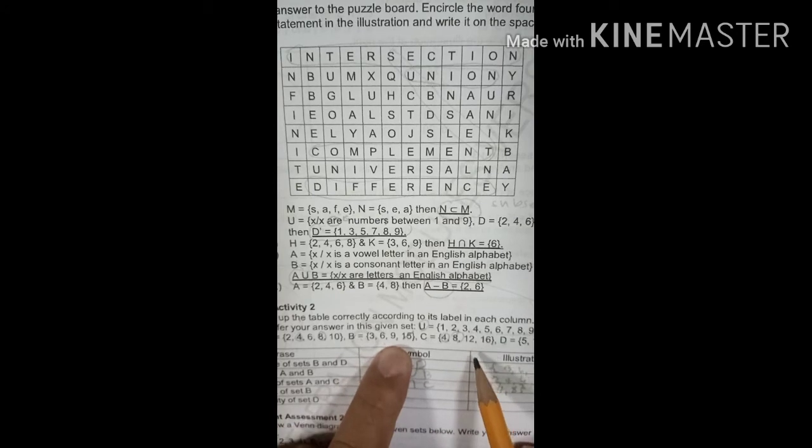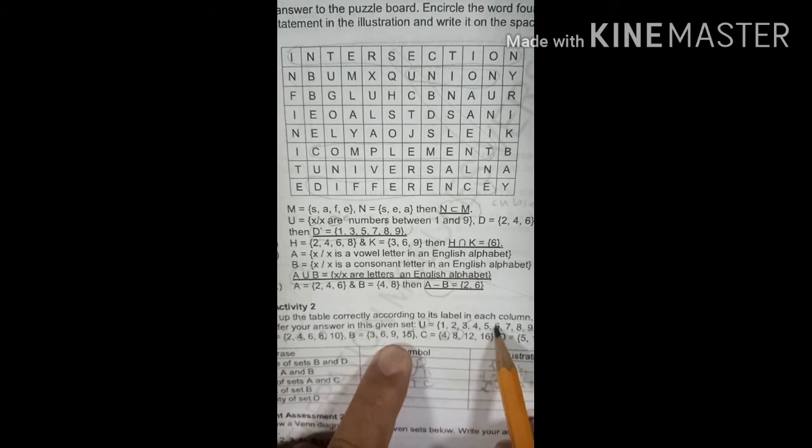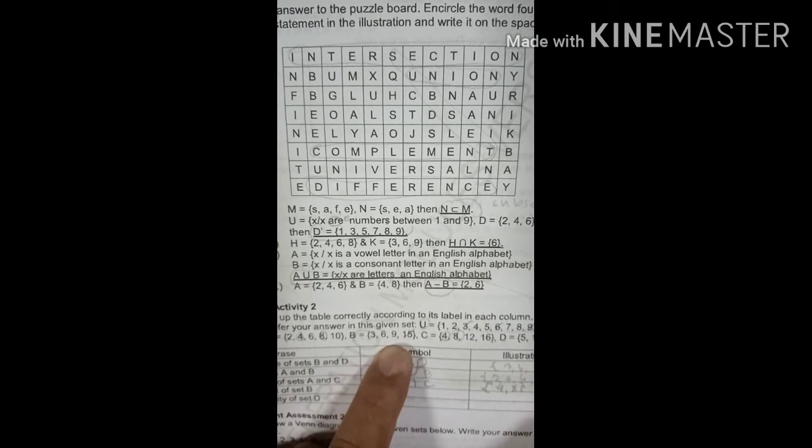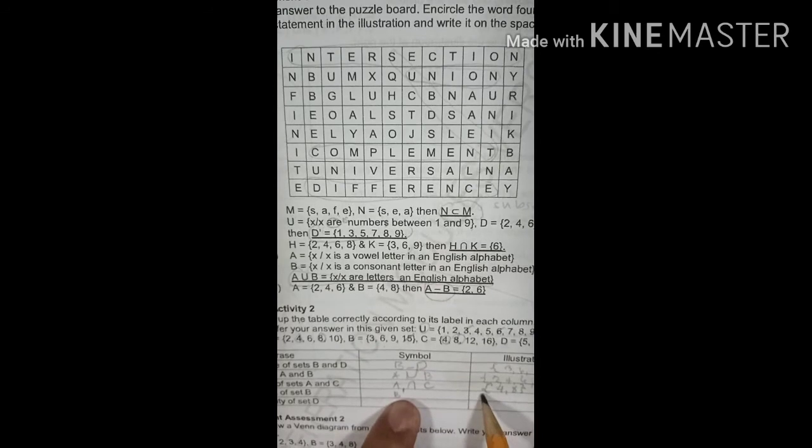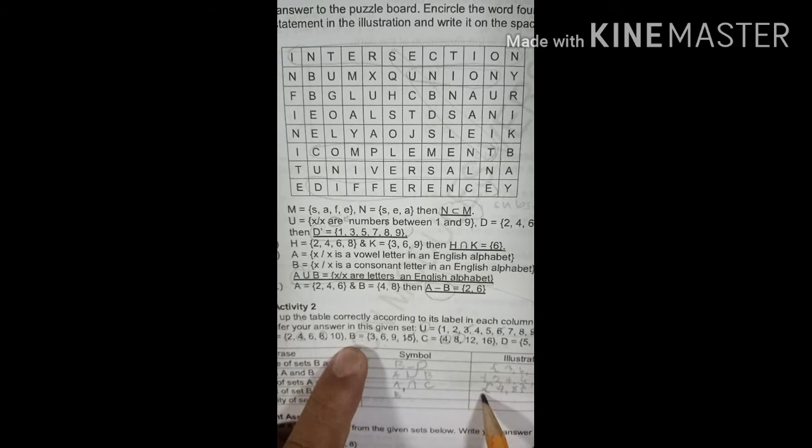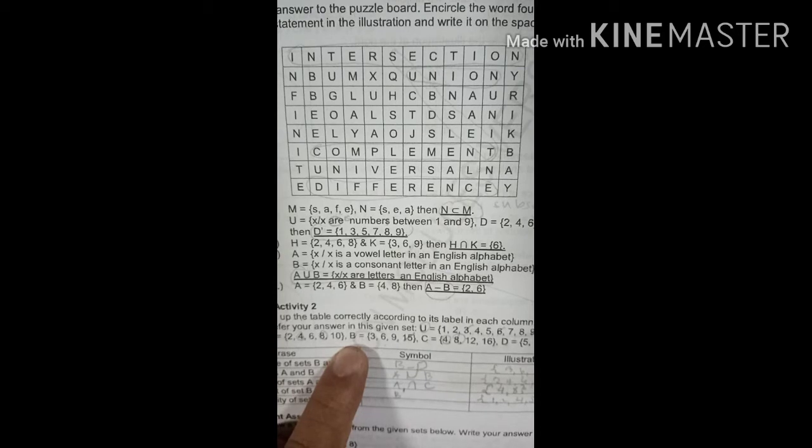So eliminate 3, 6, 9. There should be 15 here. 15. So therefore the numbers which were not found in B from the universal set are 1, 2, 4, 5, 7, 8, 10. Okay, that is the answer.